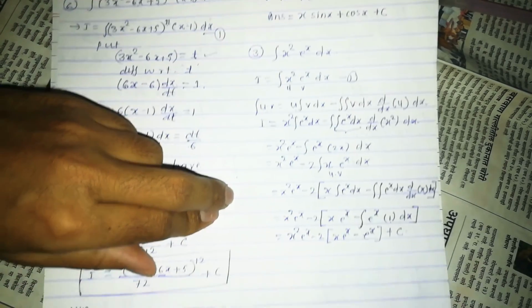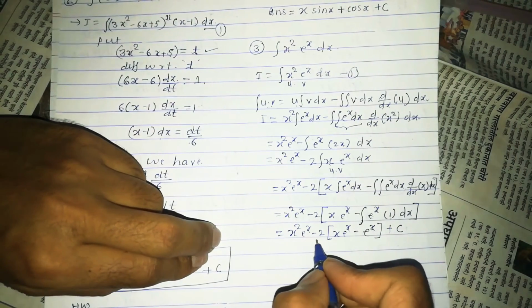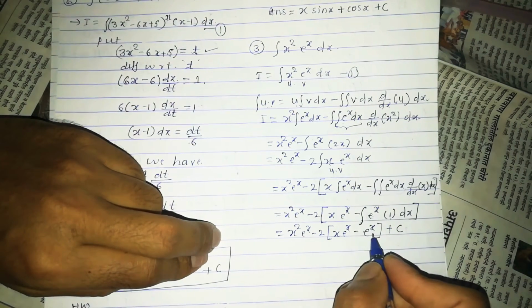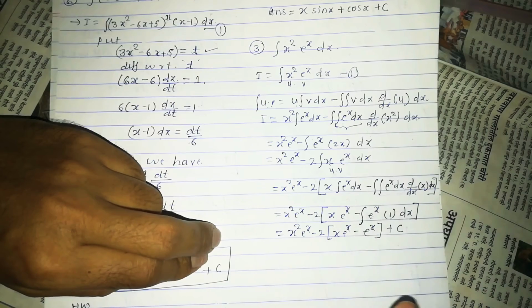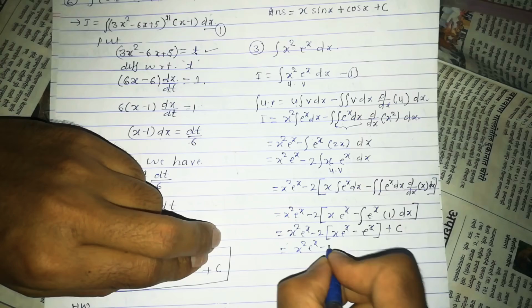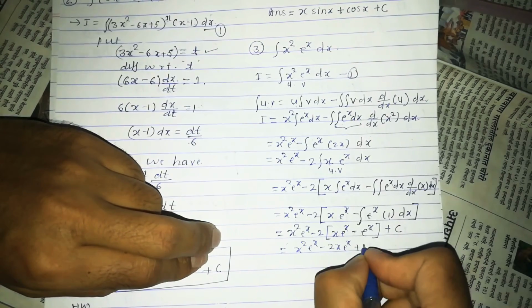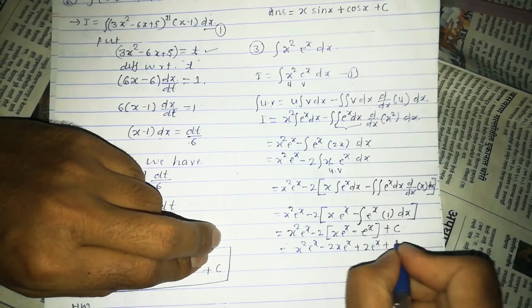Now if you observe, this term is free from integral sign. Now you can just multiply this 2 throughout, and you can take e raised to x outside. So it is x square e raised to x minus 2x e raised to x, minus minus is going to be plus 2 e raised to x plus c.